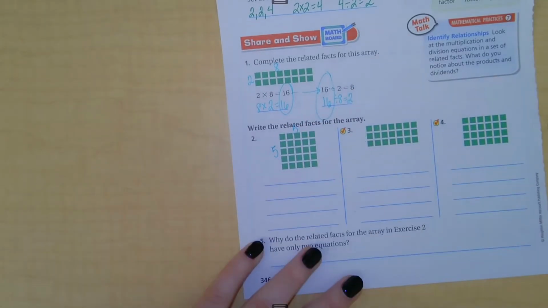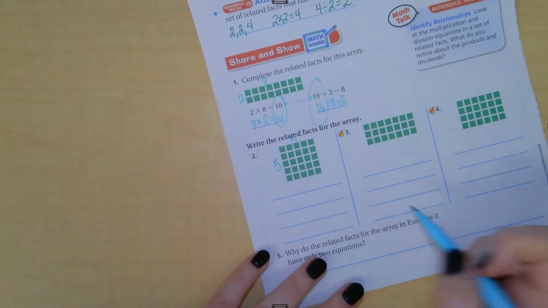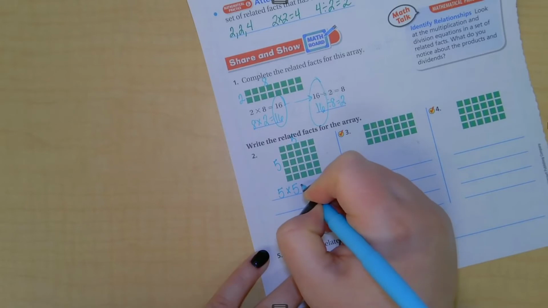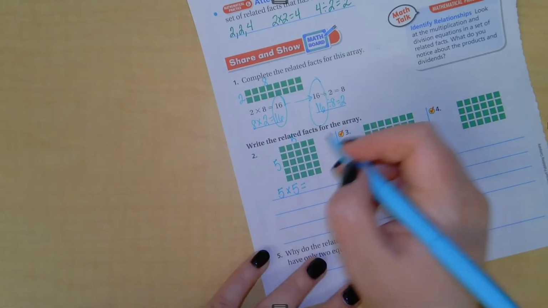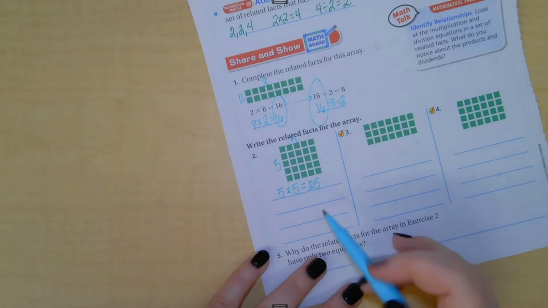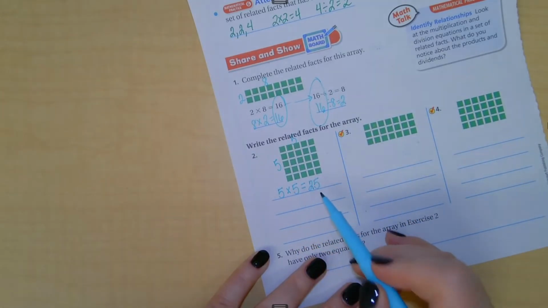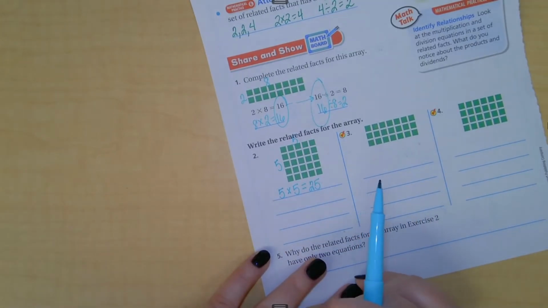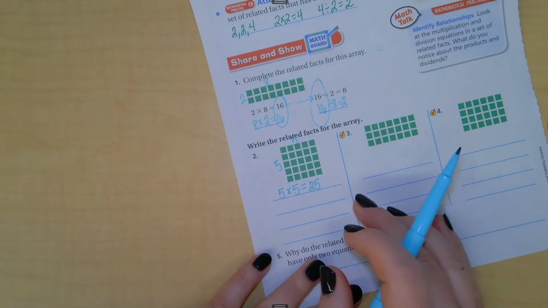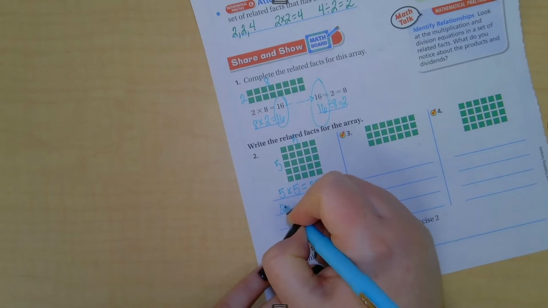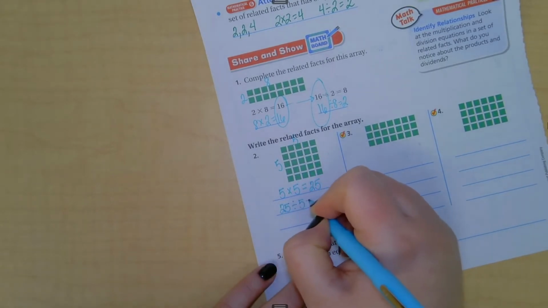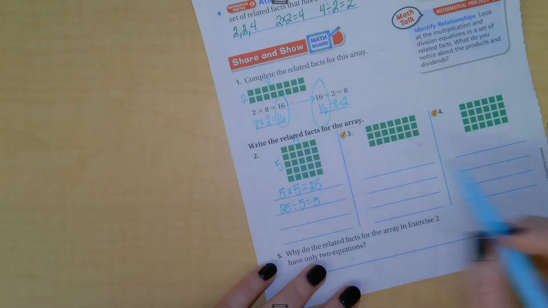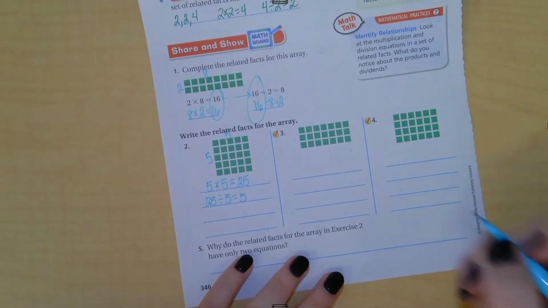Oh, twins already. So look, our multiplication sentence for this array would be 5 rows of 5. And what is 5 times 5, class? 25. So there are your family members, 5, 5, and 25. So I don't need to write a second multiplication problem because it's going to be the same. So what would be my equation for my inverse operation? 25 divided by 5 equals 5. Again, I don't need to write these down here because this is a twins family. Okay, let's do number 3.